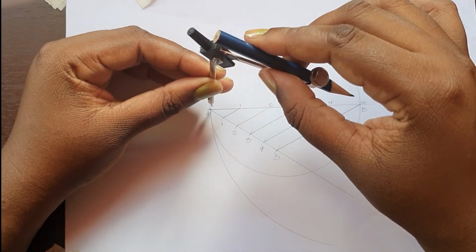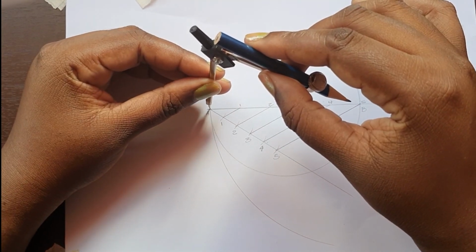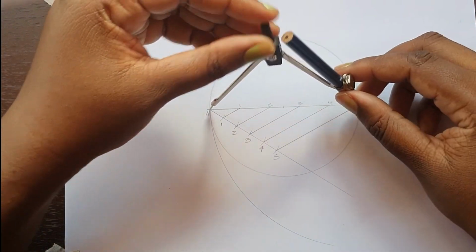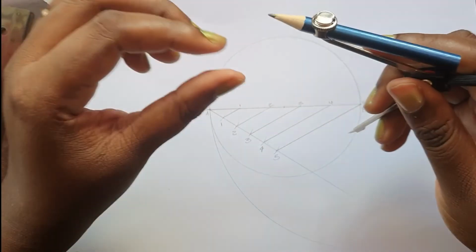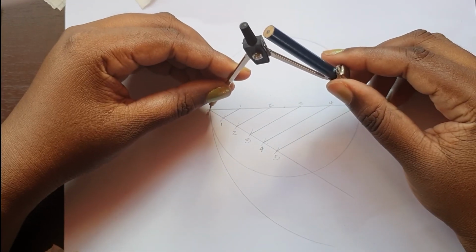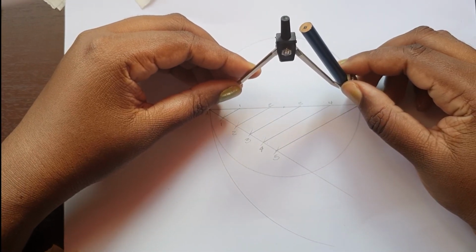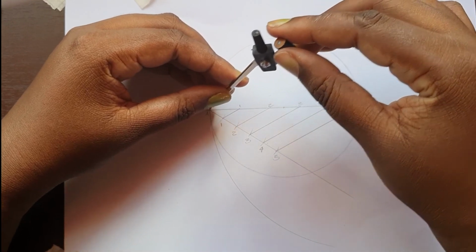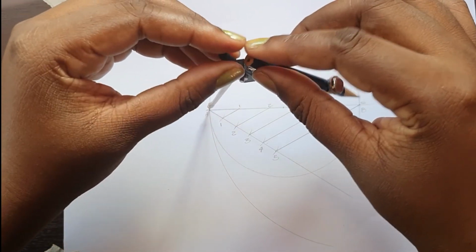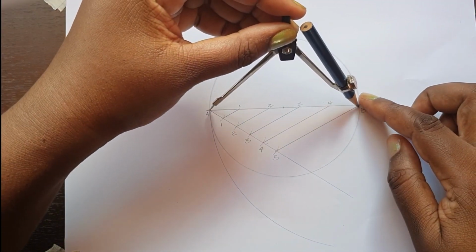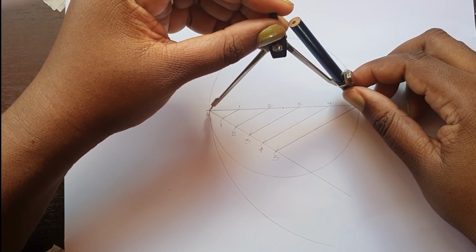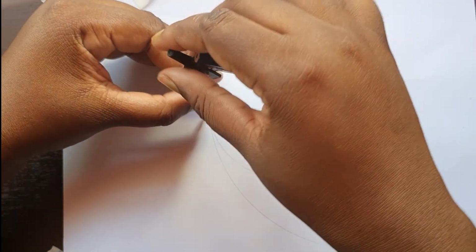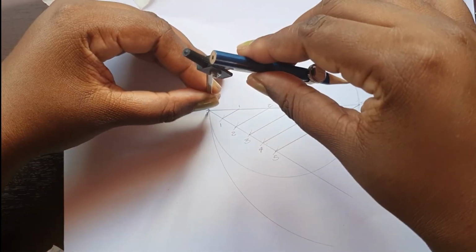Same distance, do not change your compass. Place your compass point at A this time. Open it to B. Trying to get this exactly on point, but my compass point may be a bit dull.